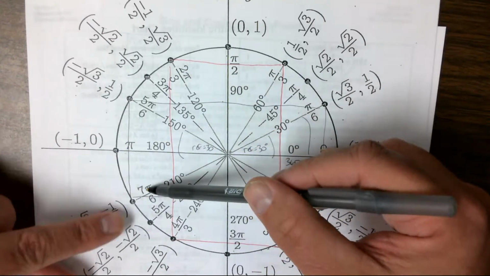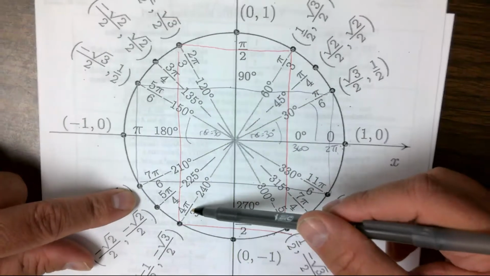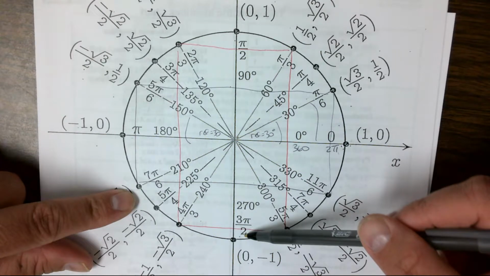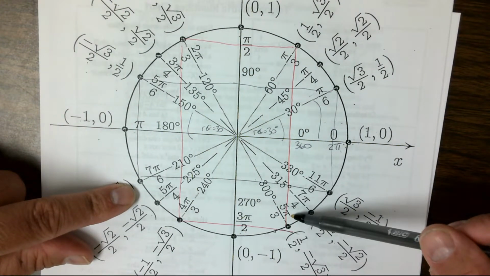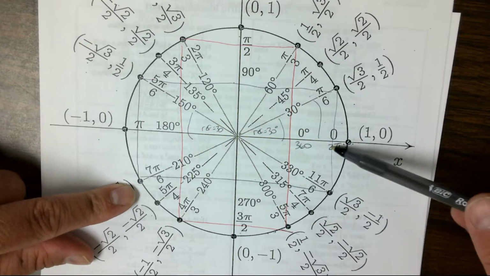7 pi over 6, 8 pi over 6, which is 4 pi thirds, 9 pi over 6, which is really 3 pi halves, 10 pi over 6, which is really 5 pi thirds, 11 pi over 6, which is close to 12 pi over 6, which is 2 pi.